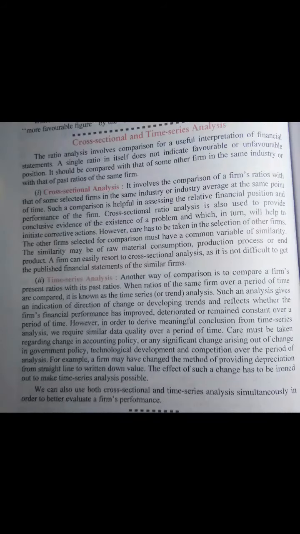Now let us see the cross-sectional and time series analysis. See, the ratio analysis helps in comparing the performance of a firm either with the other firms in the same industry or with itself.